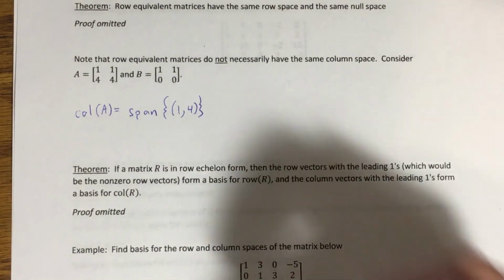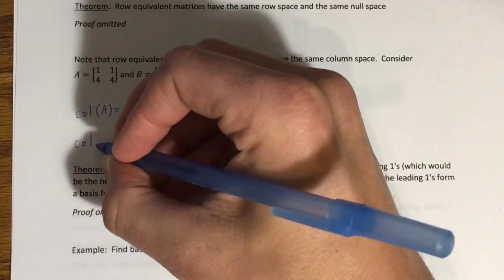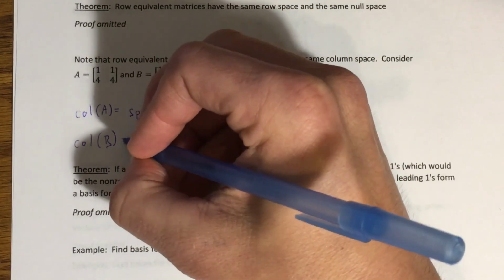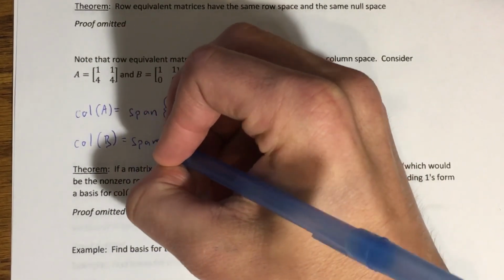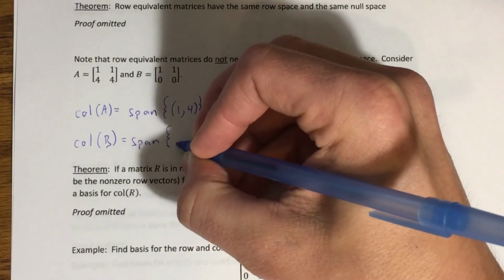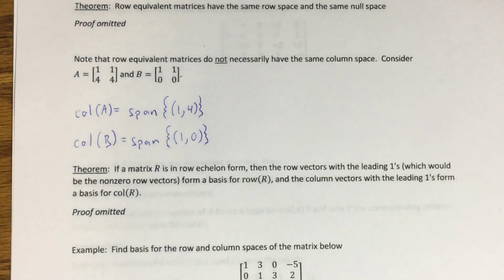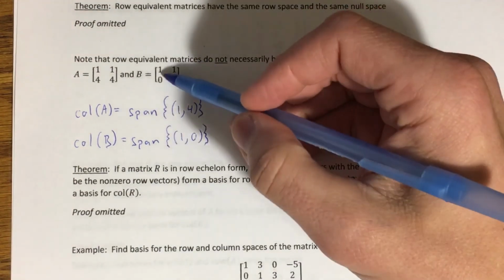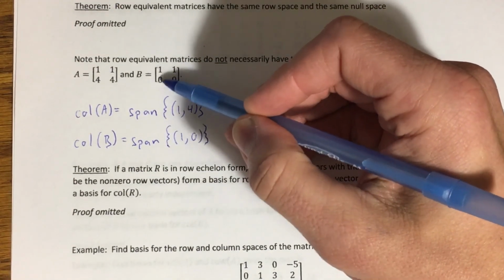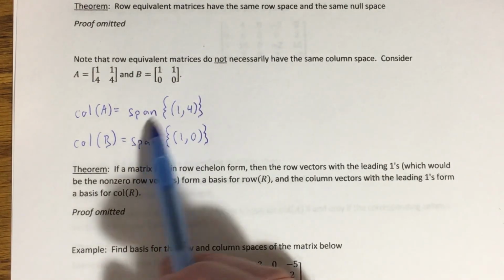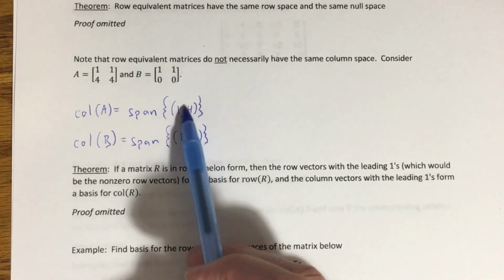Whereas the column space of B is the span of the vector (1, 0). That's the only column vector that appears in this matrix. It just appears twice.